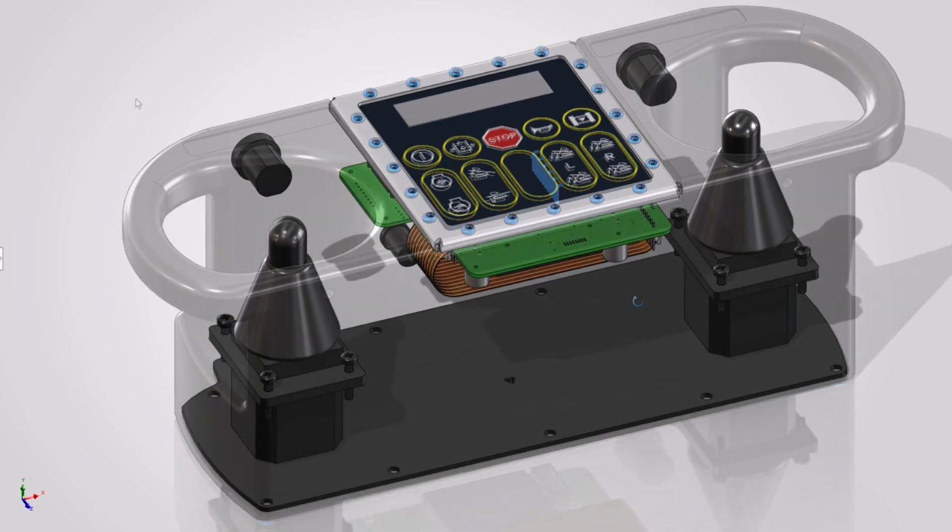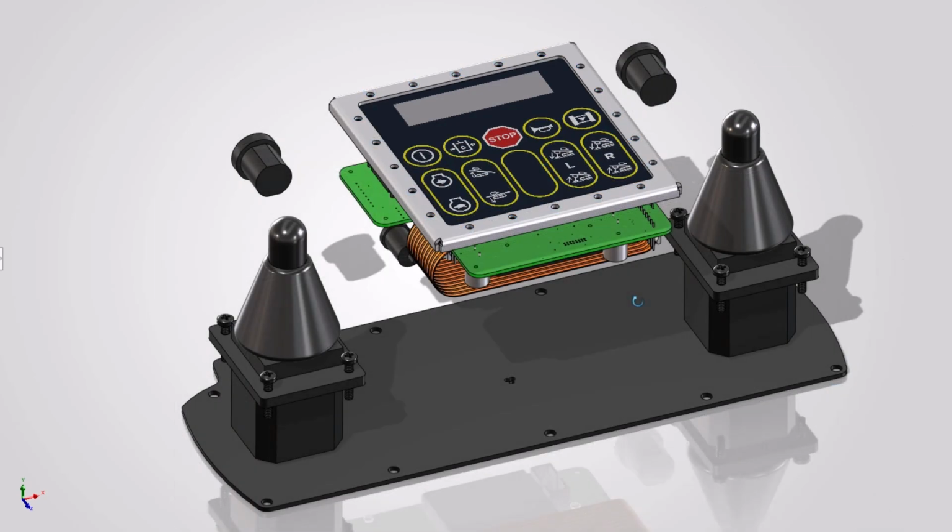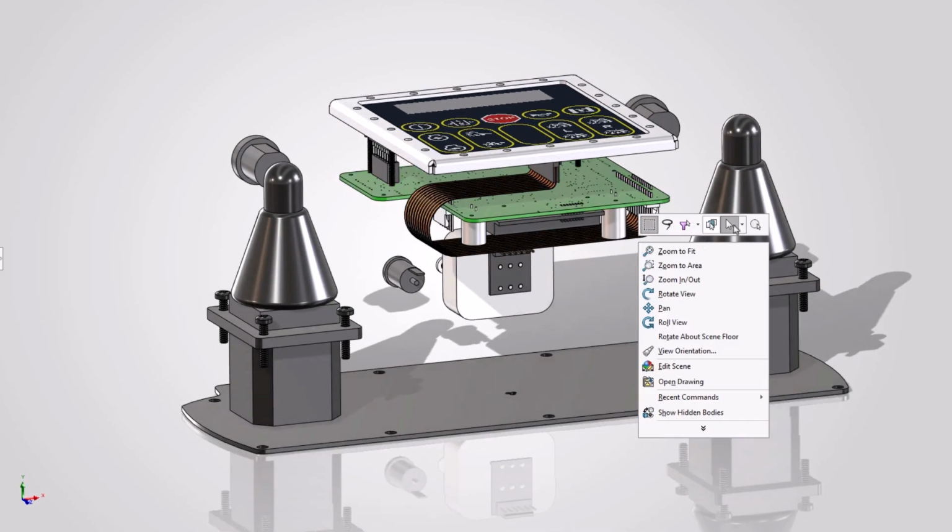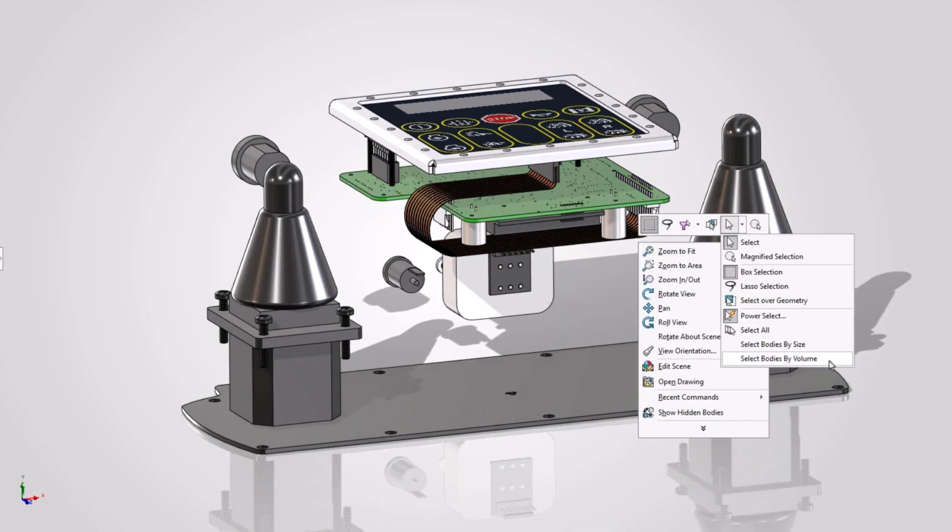Next, we'll hit Tab to hide the enclosure and check if there are any parts that were missed by the previous step. We can see that there are 8 large screws that mount the joysticks. These have model threads, but they were too big to be selected in the previous command. Let's use the new Select Bodies by Volume feature to quickly select these bodies.